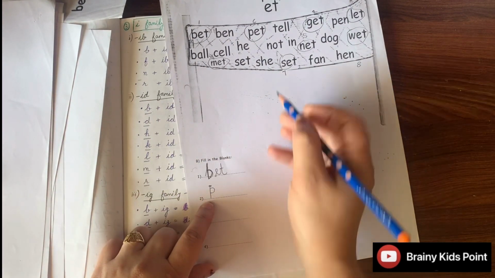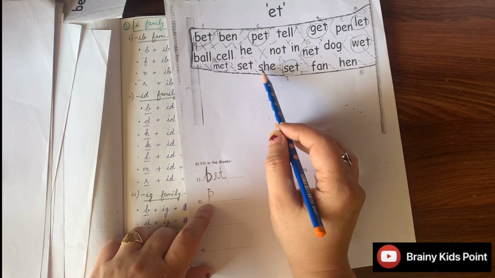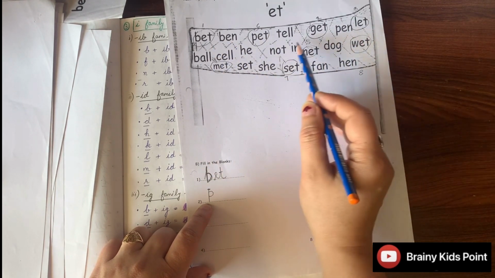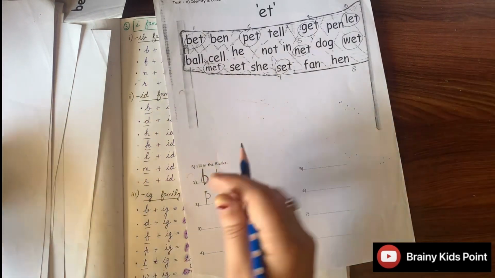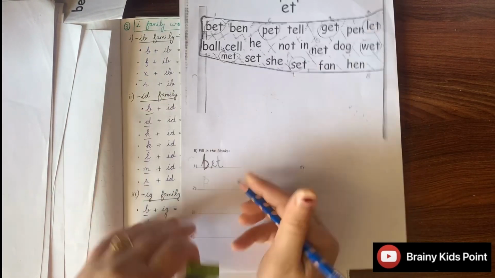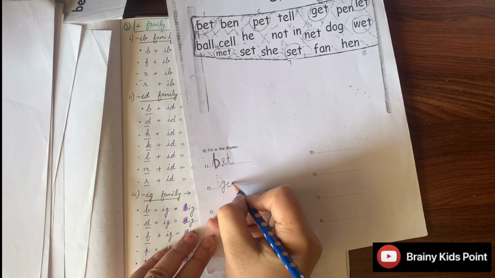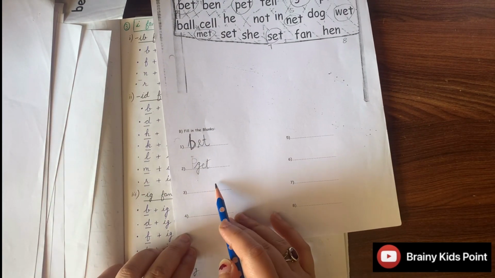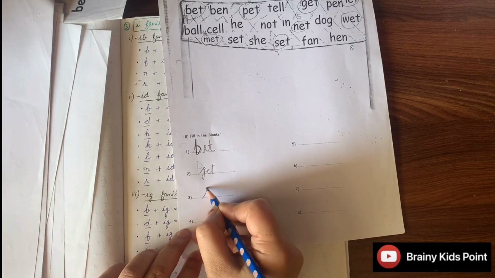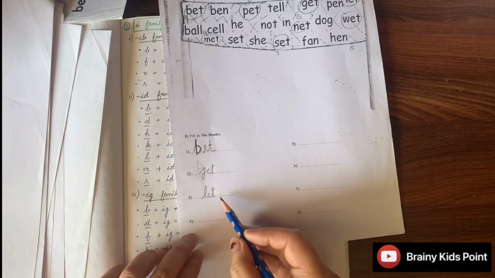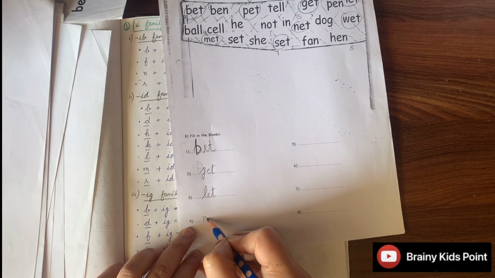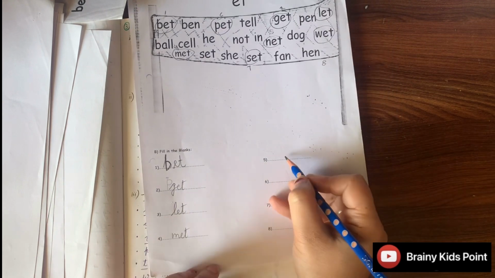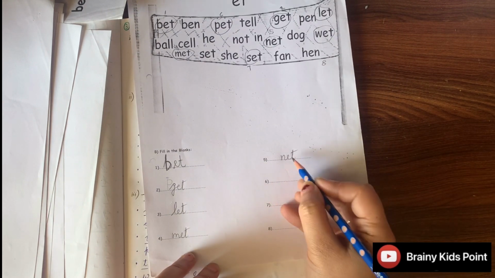B at bet. After B it's C, D, E, F, G. We will write get. G-E-T, get. After G it's H, I, J, K, L. L at let, L-E-T. L, M, M at met, M-E-T. N at net, N-E-T.